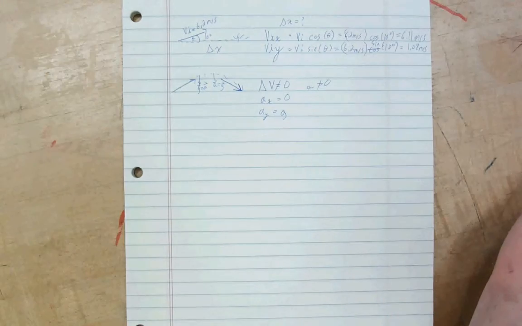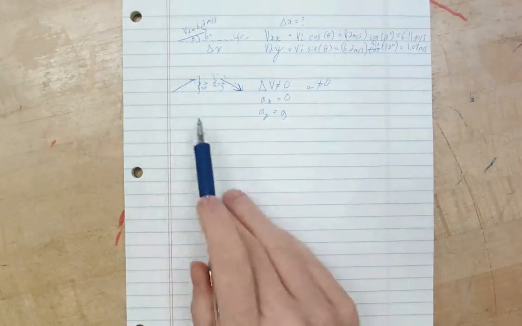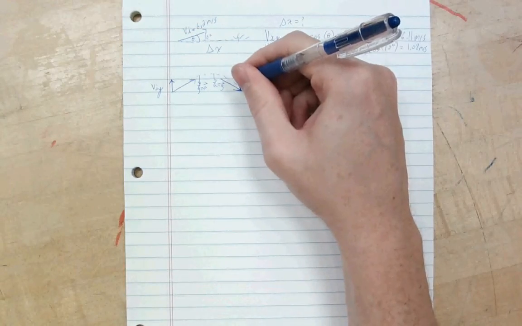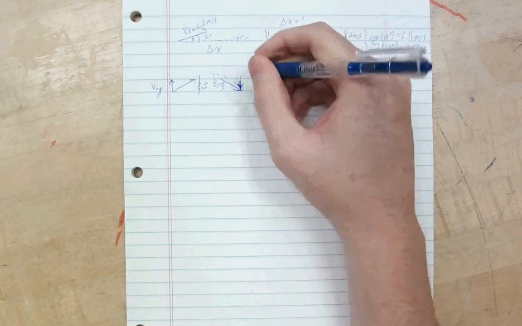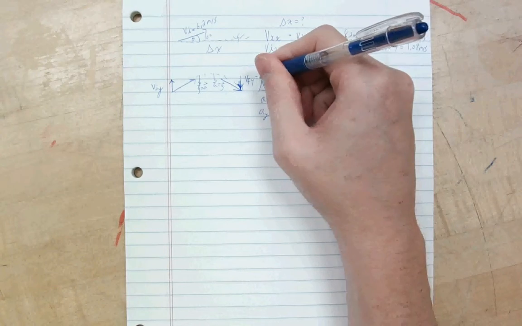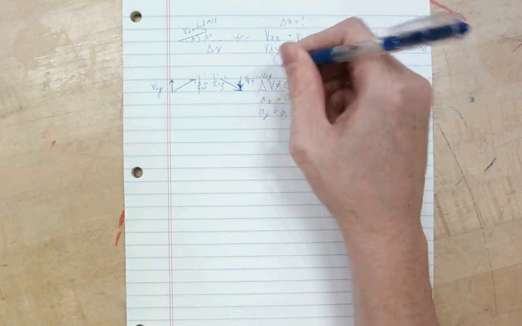Everywhere. And what you can get out of that is that whatever my initial y velocity is here, it's going to be exactly the opposite of my final y velocity. So v final in y is the negative of v initial in y.